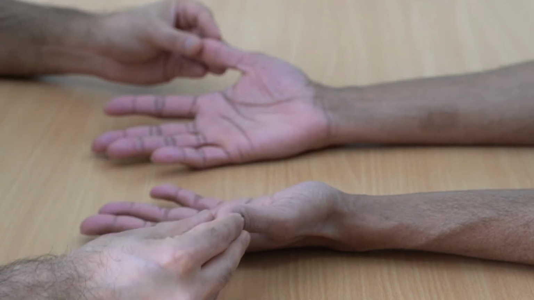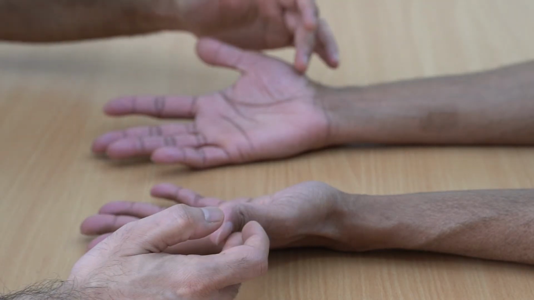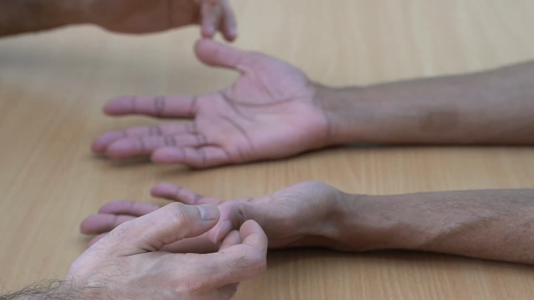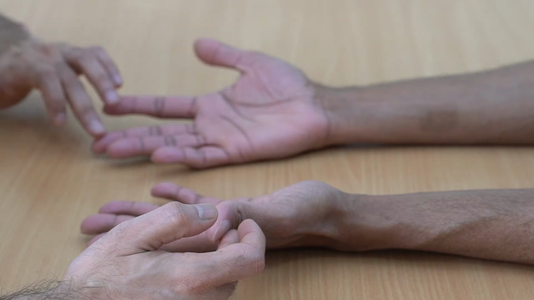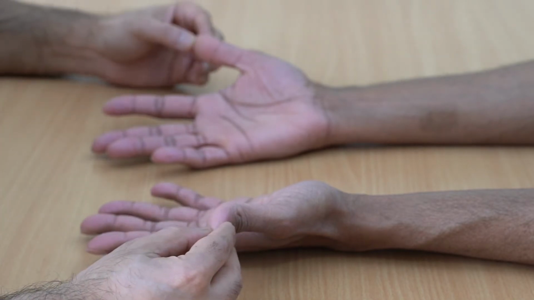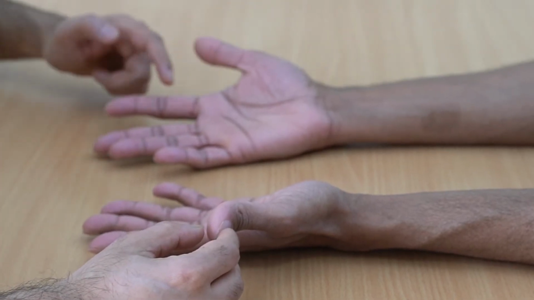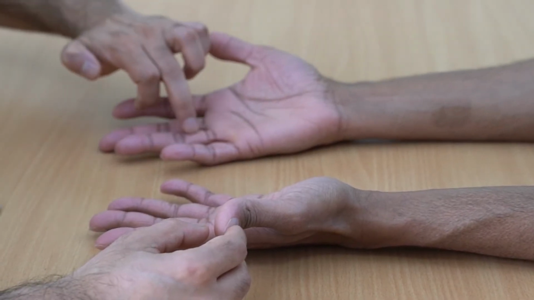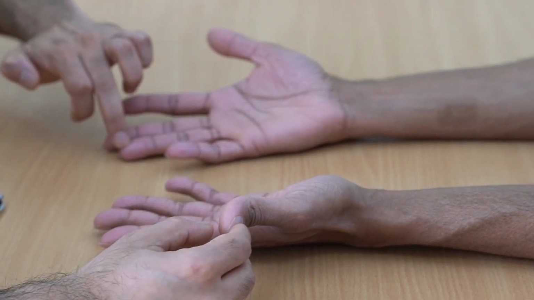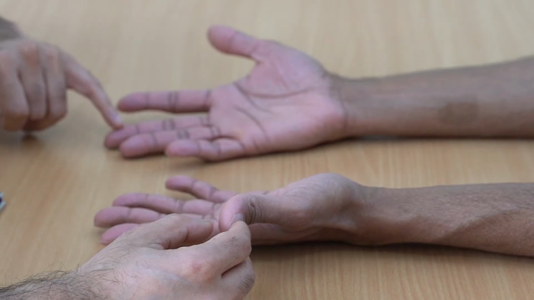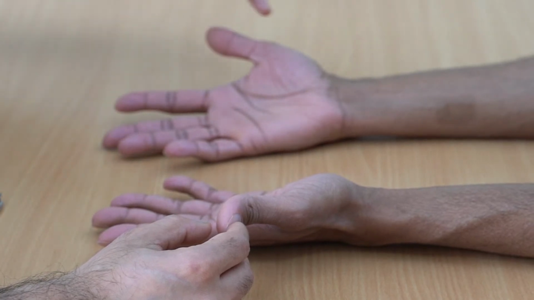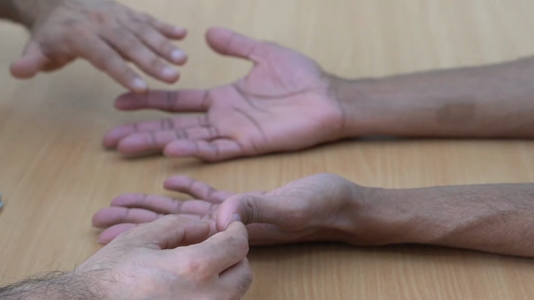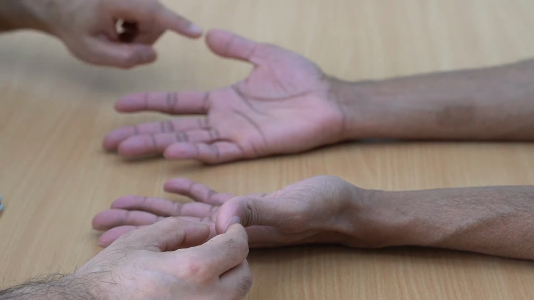We then look for the area supplied by the median nerve to look for any skin changes. So the median nerve supplies sensation to the thumb, the index finger, the middle finger, and half of the ring finger usually. So the skin will show some changes if there is severe involvement of median nerve, usually becomes very dry. So this can be picked up here.